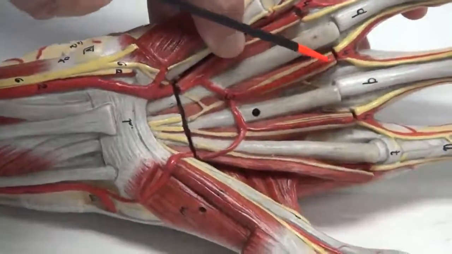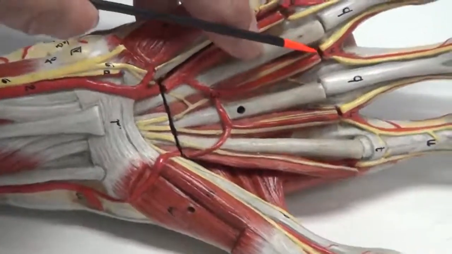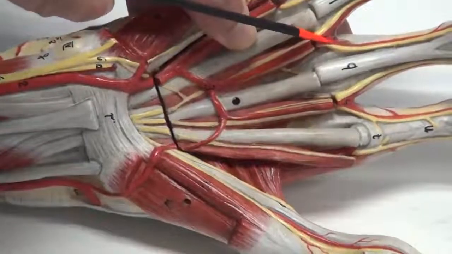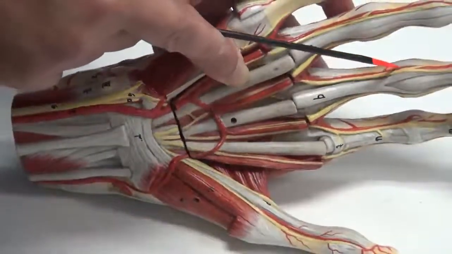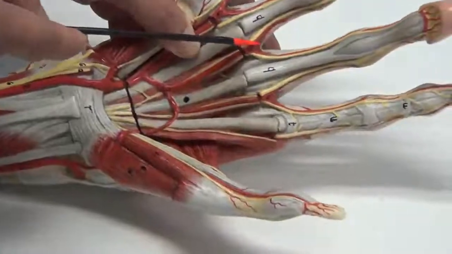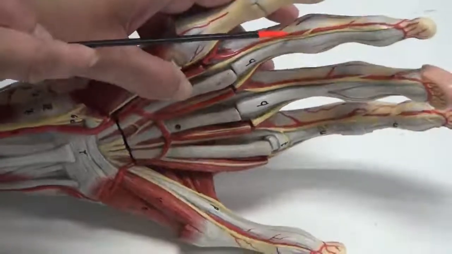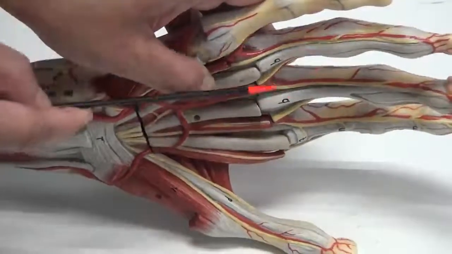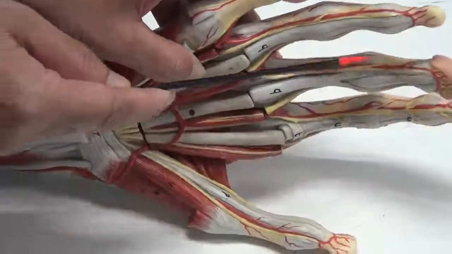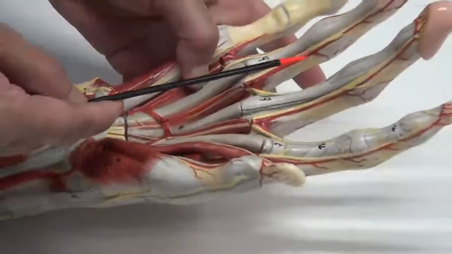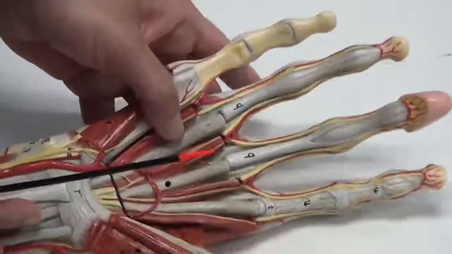In the digits, each common palmar digital artery will divide and branch, giving two proper palmar digital arteries that run on both sides of the fingers. These are the proper palmar digital arteries, on both sides.